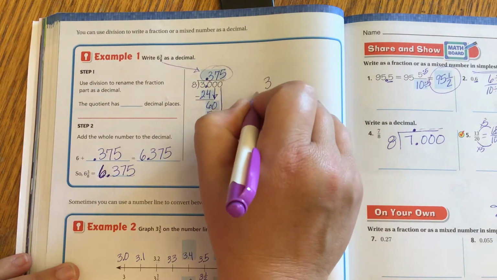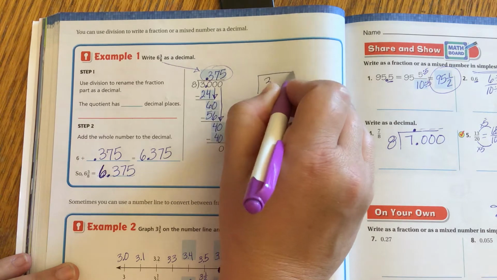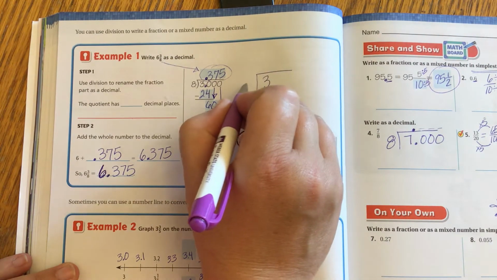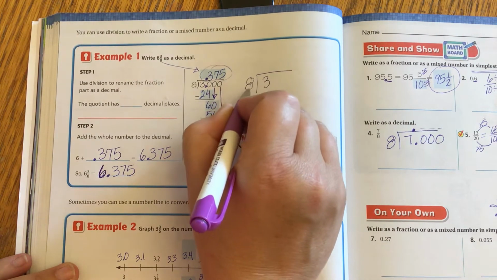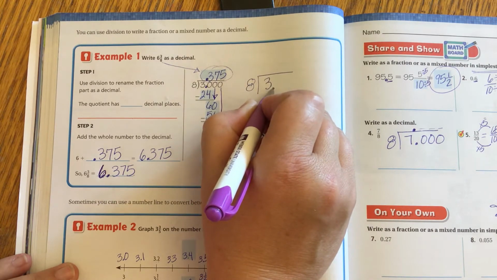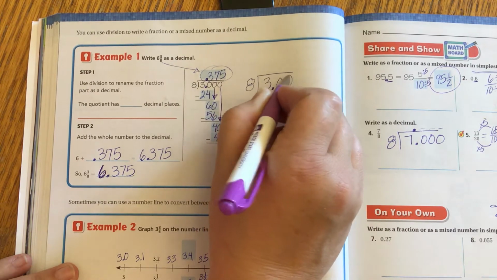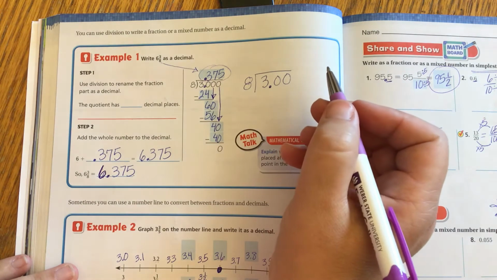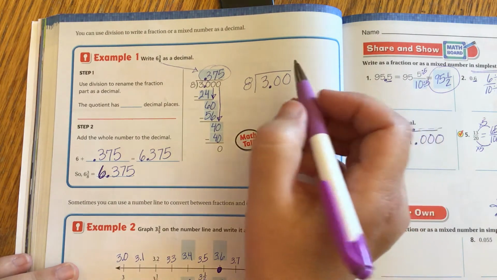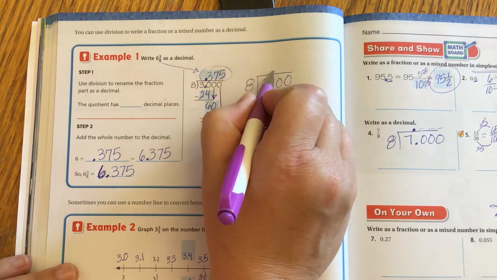So 3, and then do your division bracket, and then 8. Well, 8 can't go into 3, so I'm going to put a decimal. I usually just add 2 zeros because I usually need at least 2 zeros. Sometimes I need more. Move my decimal straight up.